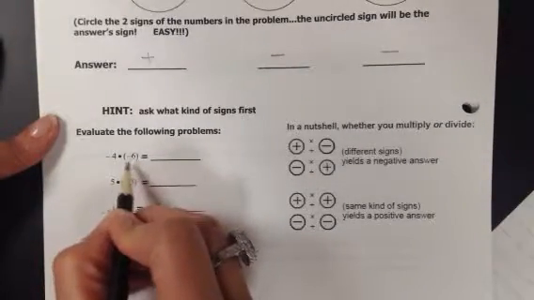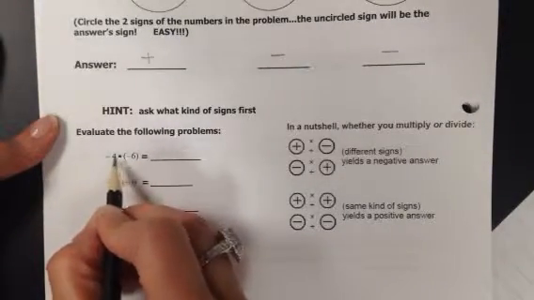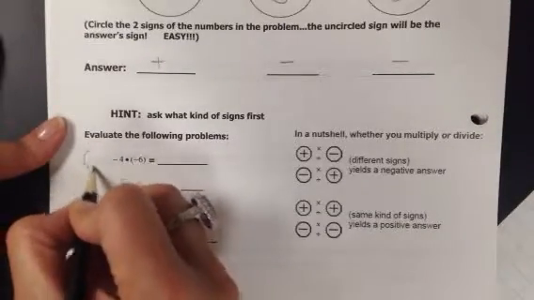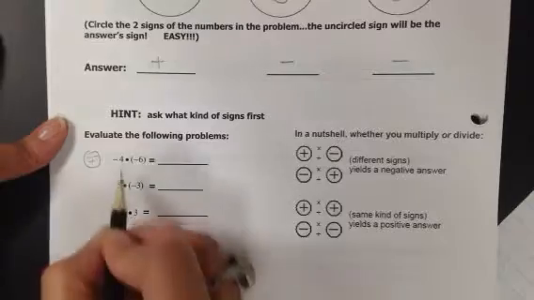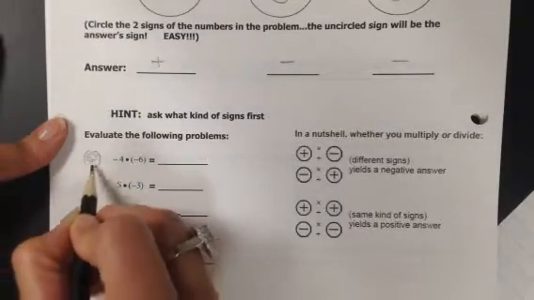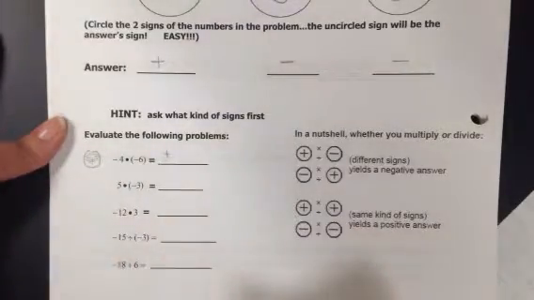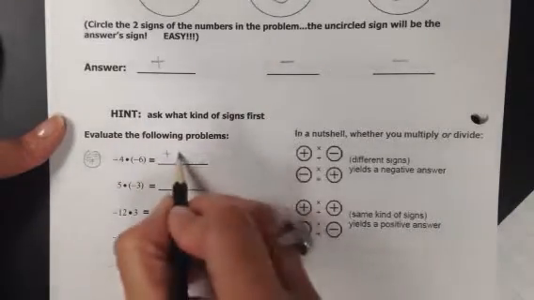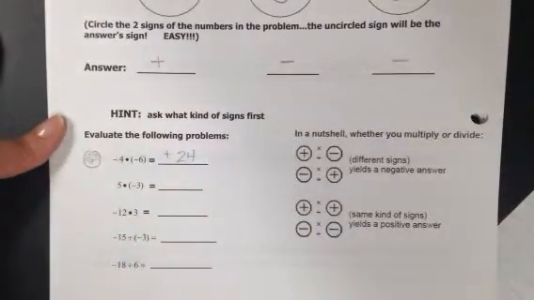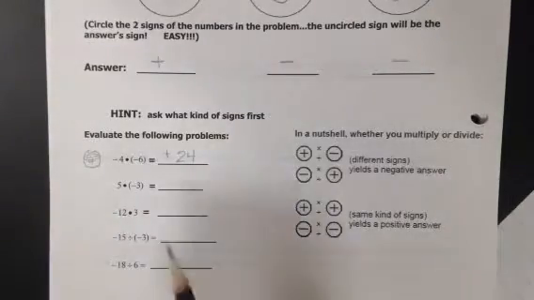Like in this problem, -4 times -6. Again, I have my X diva, which I would like to see as part of your work. I've got two negatives multiplied together, so my answer is going to be positive. I'm going to go ahead and put that down. And then you just multiply 4 times 6 and get 24, just like regular multiplication. And so your answer here is positive 24.